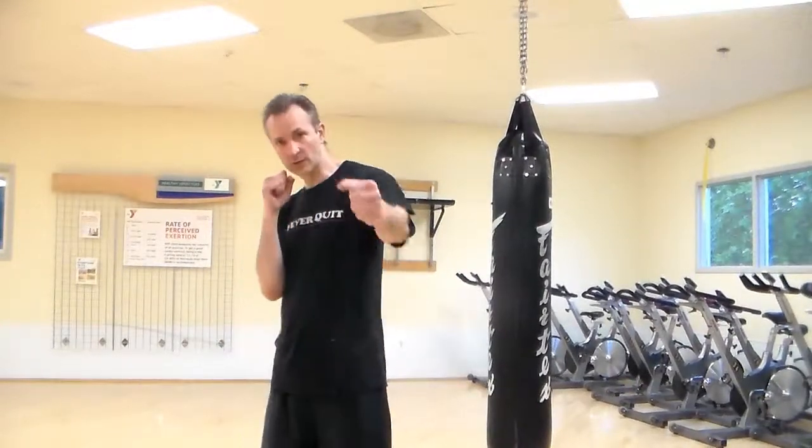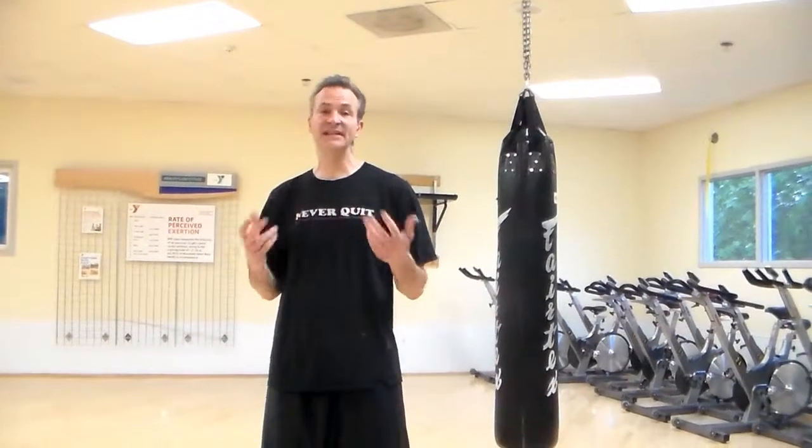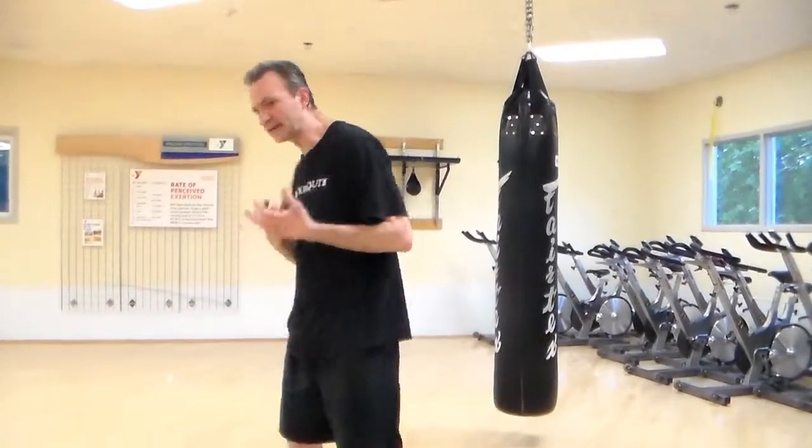Jeet Kune Do sings the praises of hip action and whip punching, but they do so with a vertical fist. And they see the value of rotating their body, but for some reason they don't see the value of rotating the second thing, which is your fist. What about advocates of the horizontal fist? Well, most famous usually is karate, which sings the praises of the horizontal fist.